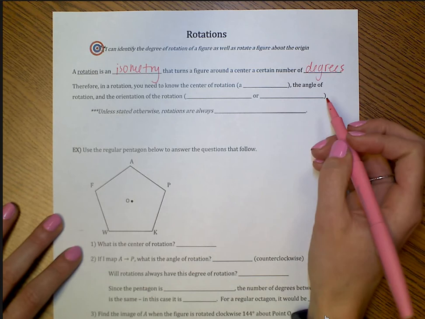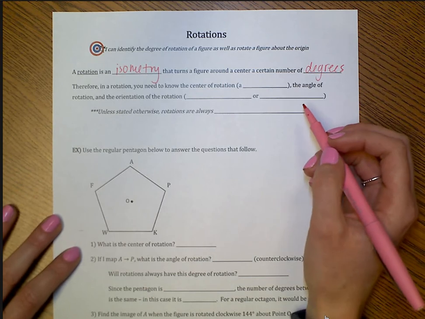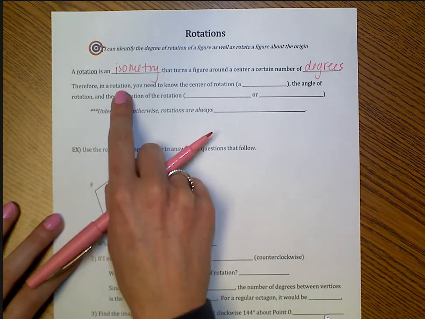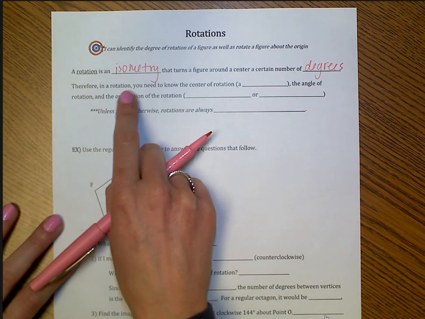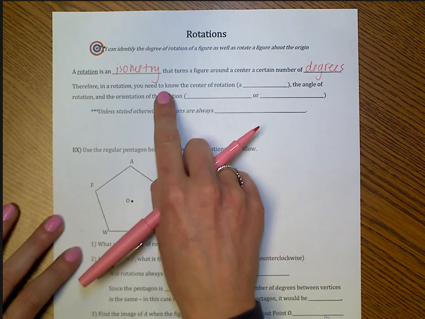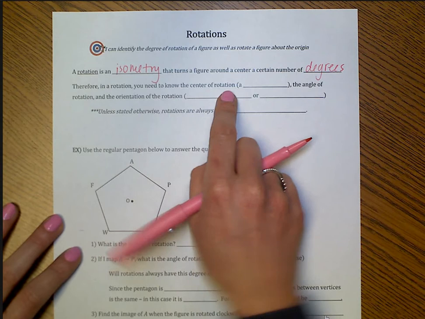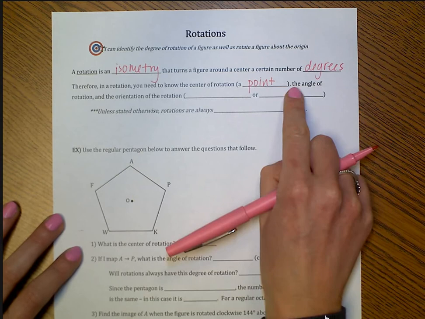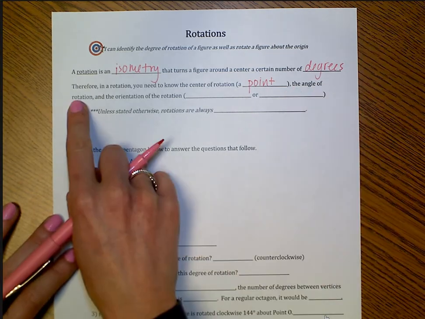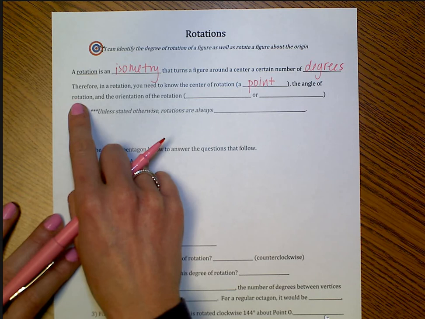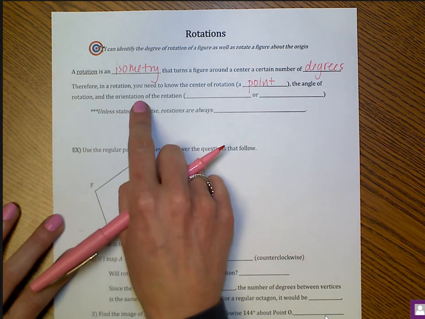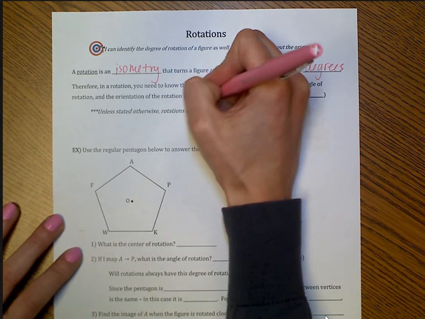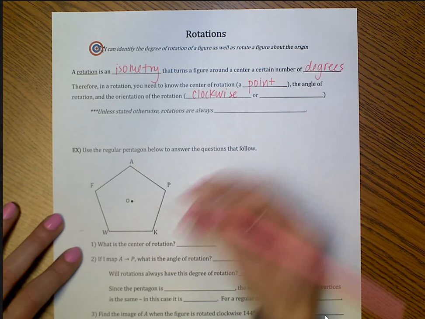So it's pretty straightforward. I mean, you guys know what it means to rotate something. You're just kind of turning it. Now, therefore, in a rotation, since you're turning it a certain number of degrees, you need to know a couple things. You need to know the center of rotation, which is a point. Which point are you rotating the shape around? You also need to know the angle of rotation, so how many degrees you're turning it. And you need to know the orientation of the rotation. And what they mean by that is you need to know, are they rotating this figure clockwise or counterclockwise?